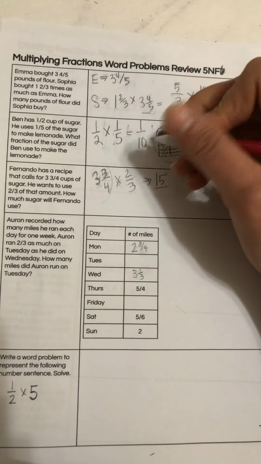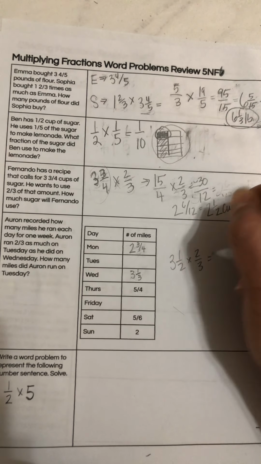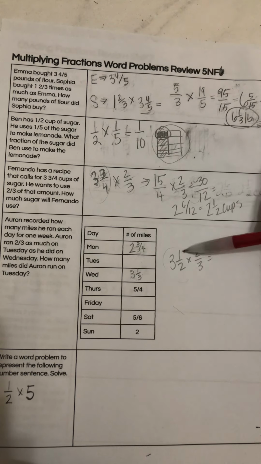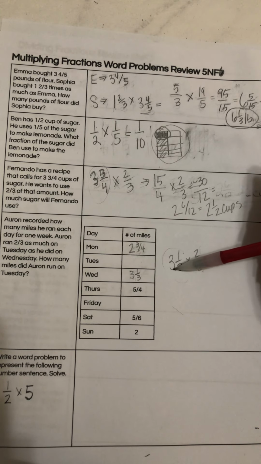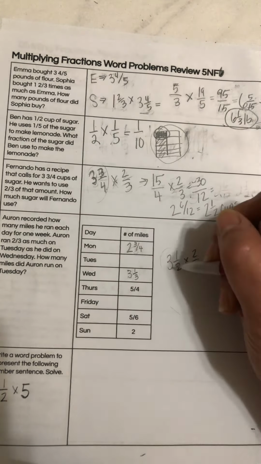All right, Aaron recorded how many miles he ran each day for 1 week. Aaron ran 2/3 as much on Tuesday as he did on Wednesday. So here's Wednesday, and I'm going to take 2/3 of that to find out what he ran on Tuesday. Now, he ran less on Tuesday than he did on Wednesday because he only ran 2/3 of this. So since this is less than 1, and you multiply it by this number, you're going to get a number that is less than this. So I'm going to flip this into an improper fraction.